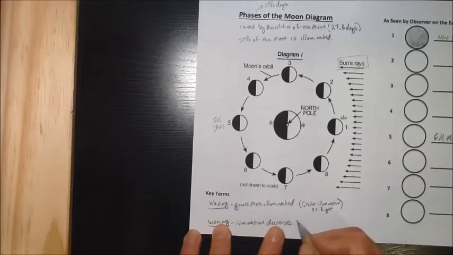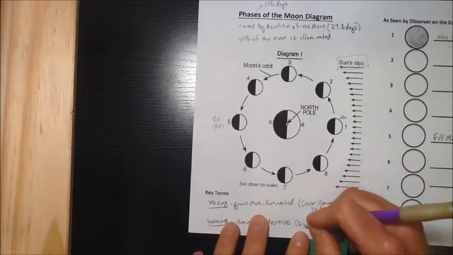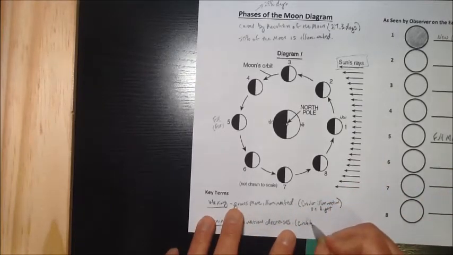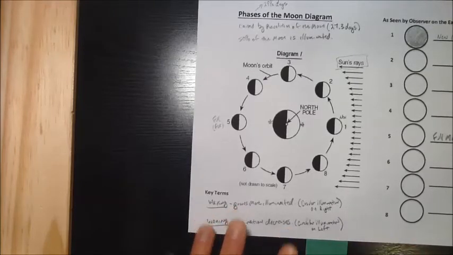When it's waning, that circular edge, oops, a little misspelling there, sorry. All right, so when it's waning, the circular edge of illumination is going to be on the left. You wax on and then you wane off.